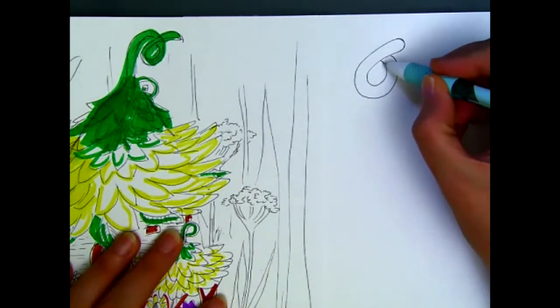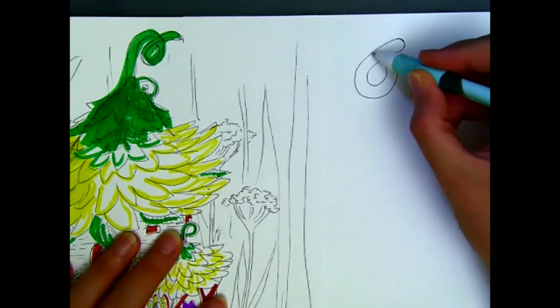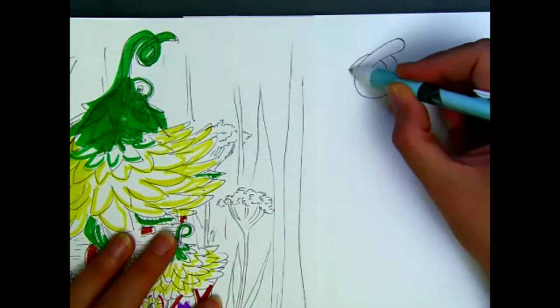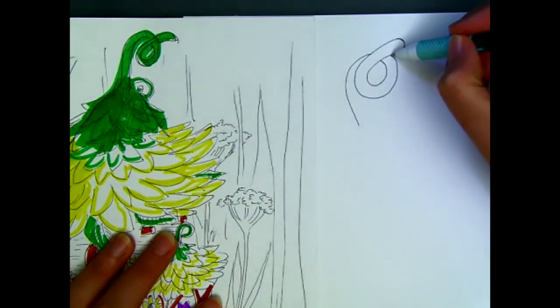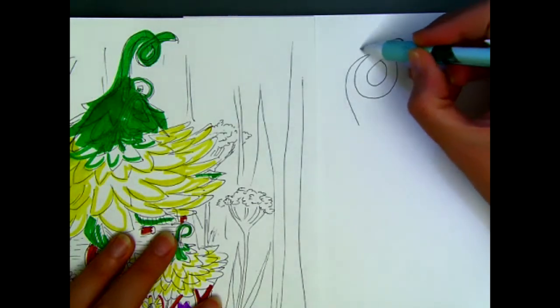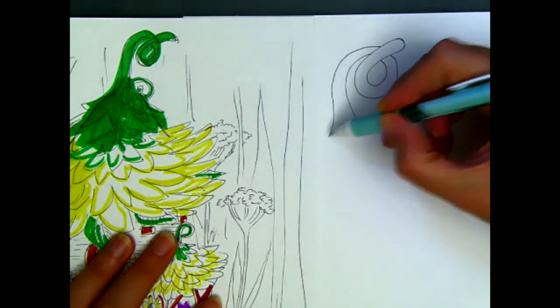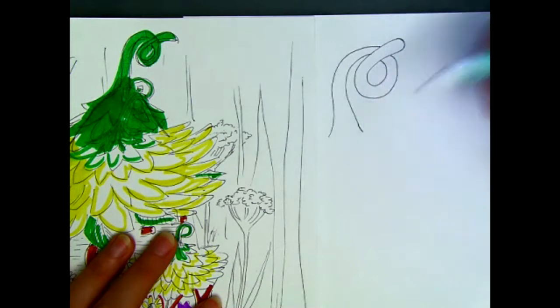And I want this line to keep going, but it's going to be overlapped by this piece, so I have to jump over to the other side and continue to stem down. Same thing over here, I have to jump over this part and keep going, continue to stem down. Make it a little wider as it goes.